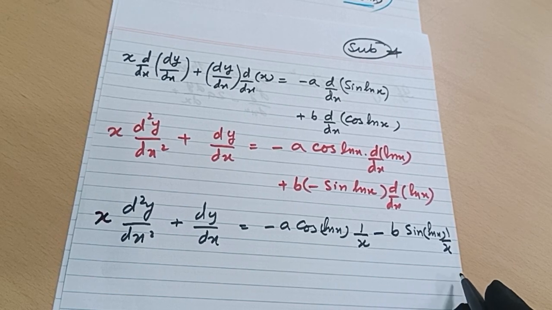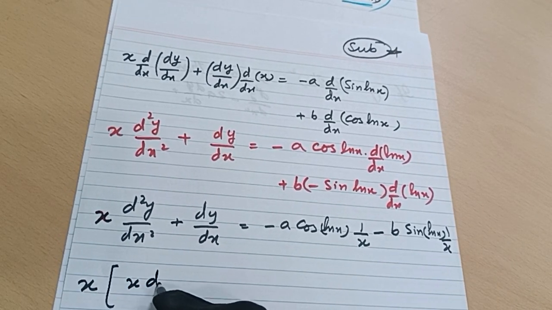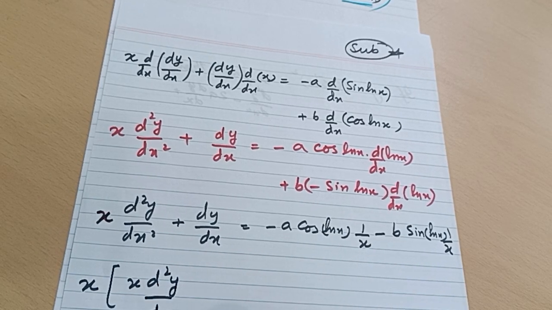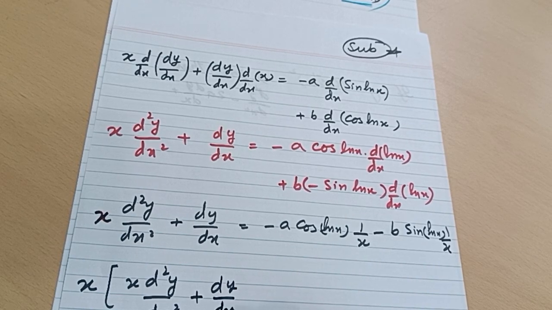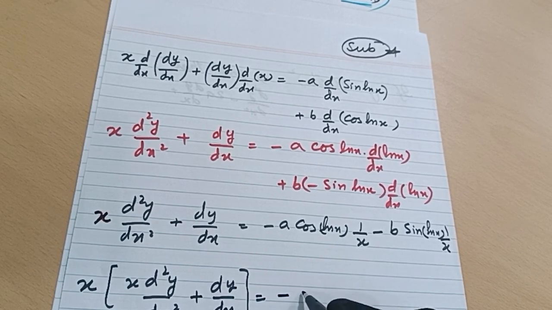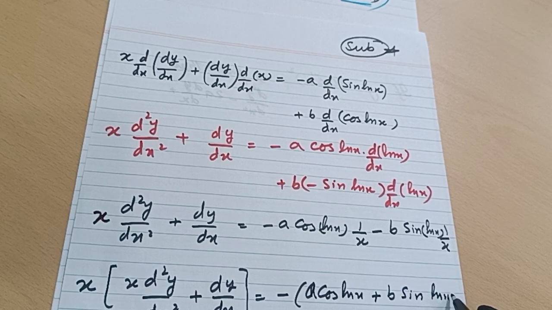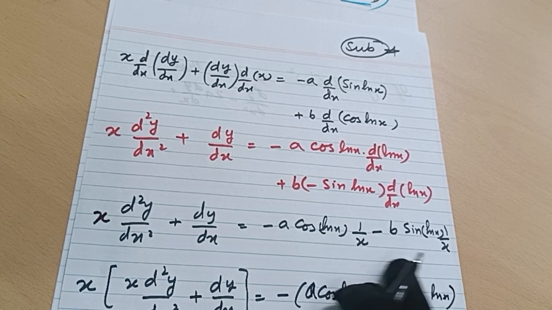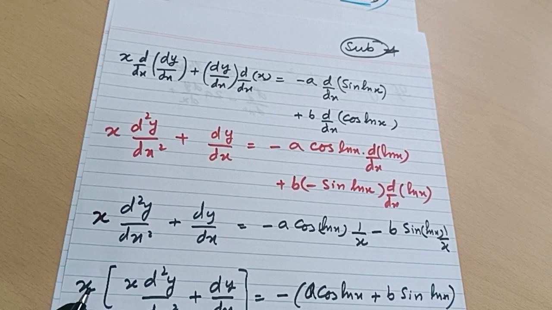In a single step I take it common and shift it to this side, it will multiply with the previously present statement, plus dy by dx, and from here I take minus also common. So what I get over here is a cos of natural log of x plus b sine of natural log of x left here, because I take x common and shift it over here. Here it is dividing, on the other side it will multiply the whole statement.